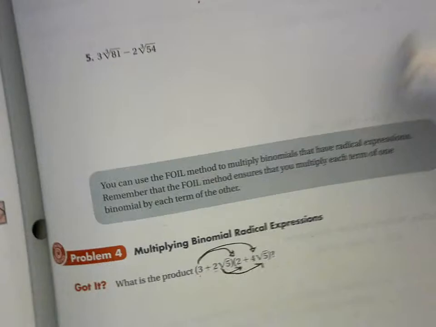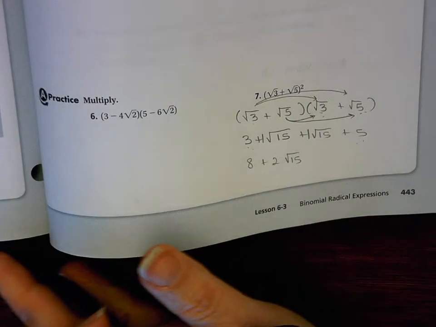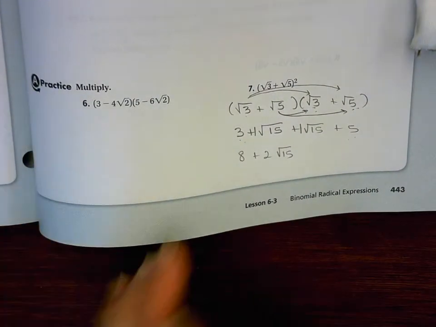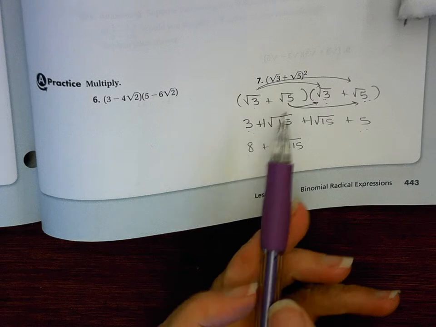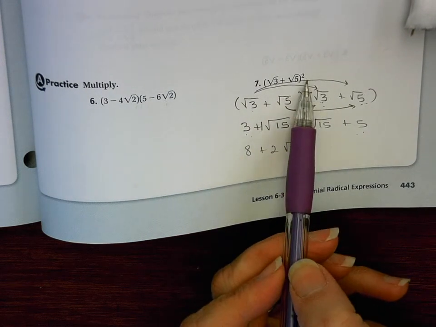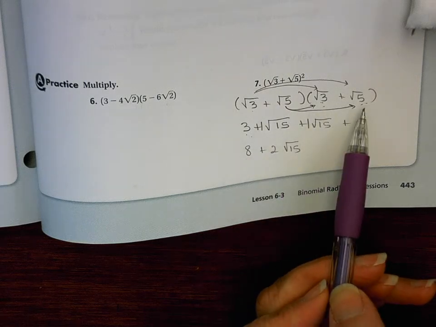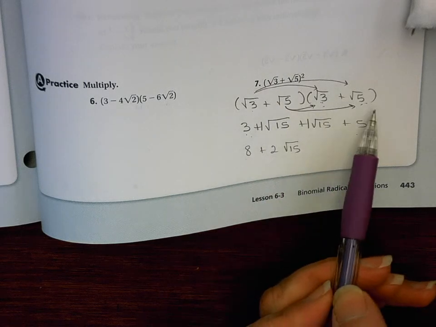Okay, so some of these I had already worked out ahead of time, so I'm just going to talk you through them. So this is question number 7. This is just like the worksheet 3 problem I just did. Because it's squared, I want to write it out twice. So root 3 plus root 5 times itself. Make sure these are exactly the same.